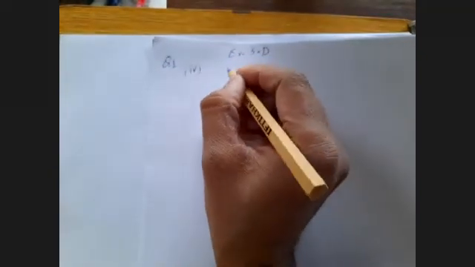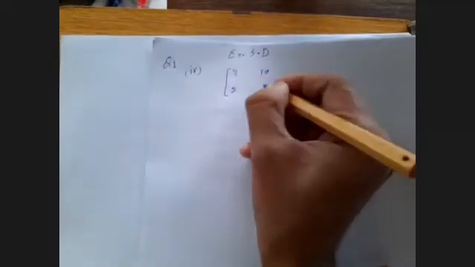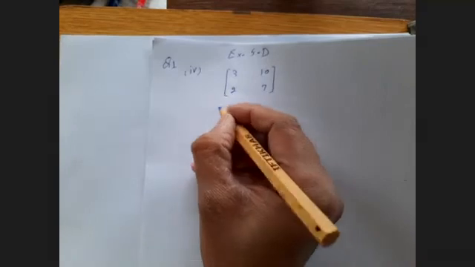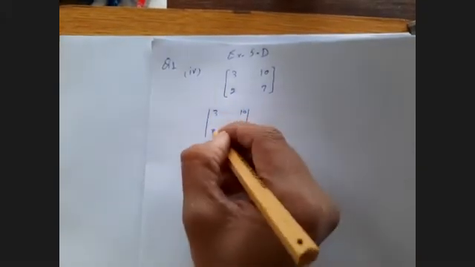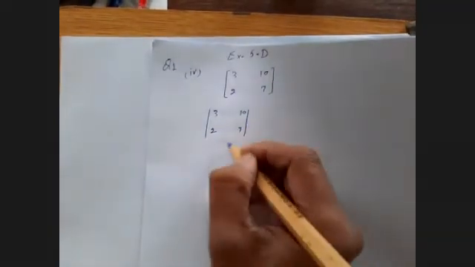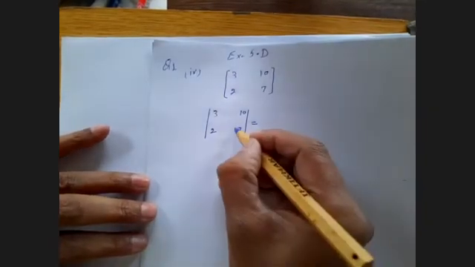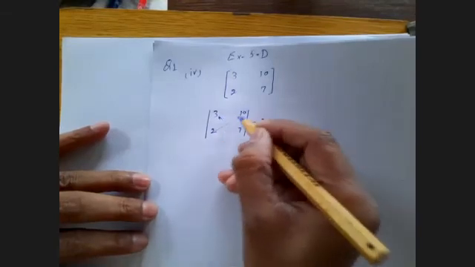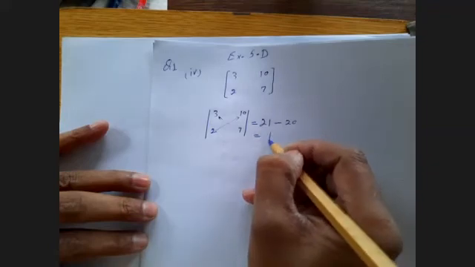In this fourth part, the matrix is written like this, please observe how I am going to solve it. 2 and 7. Now to find the determinant, I have to write this matrix in straight line brackets like this. This shows that we are going to find the determinant. So 7 threes are 21 minus 2 tens are 20. So the determinant of this matrix is 1.